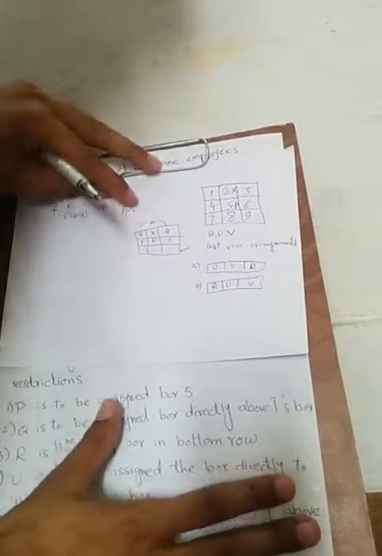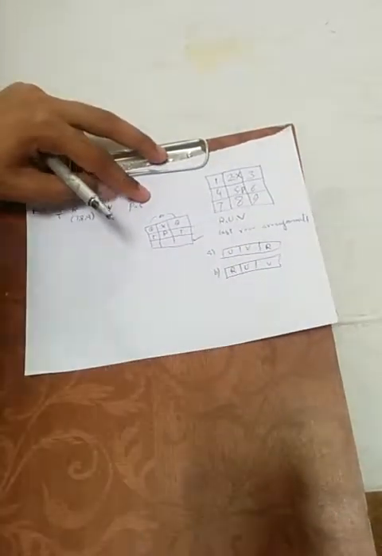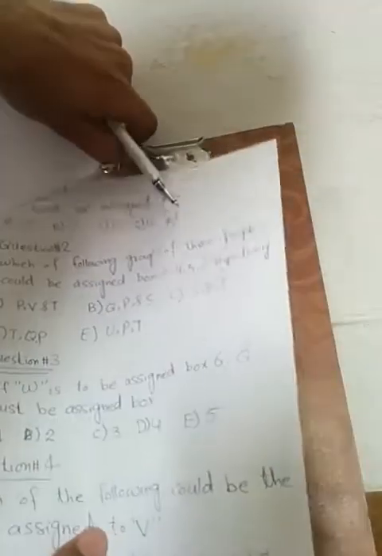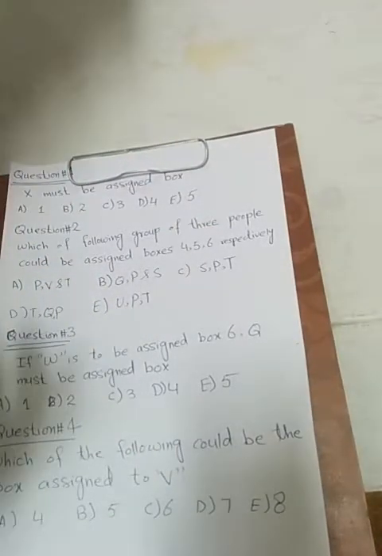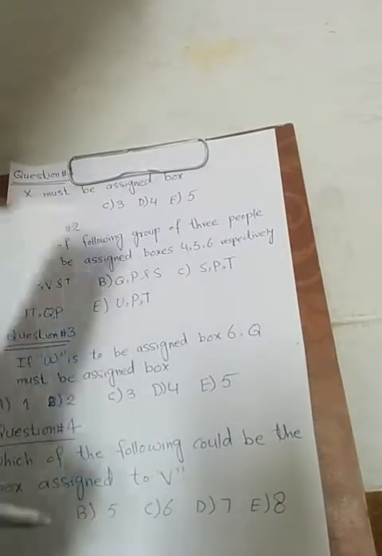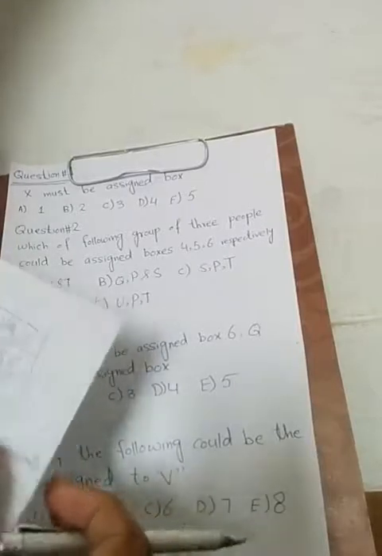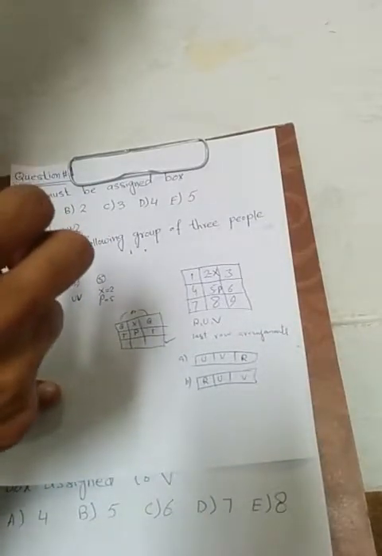So I move to question number one. What does the question say? It says X must be assigned a box. So which box is compulsory for X?